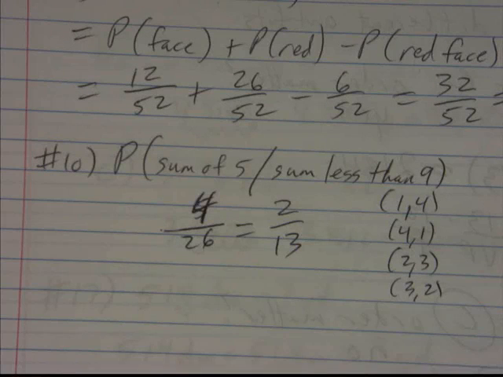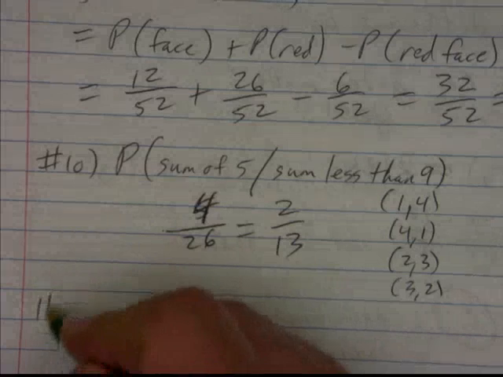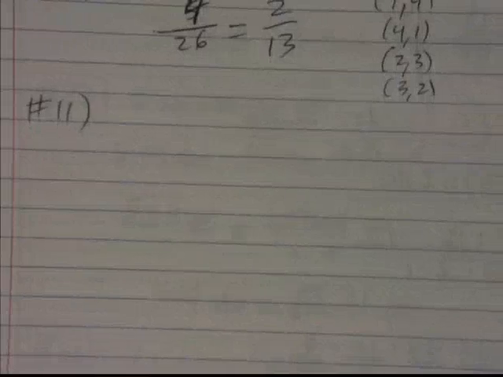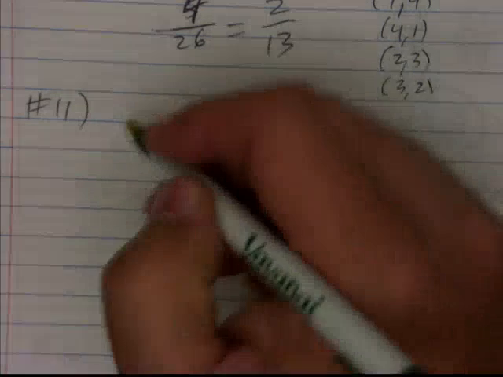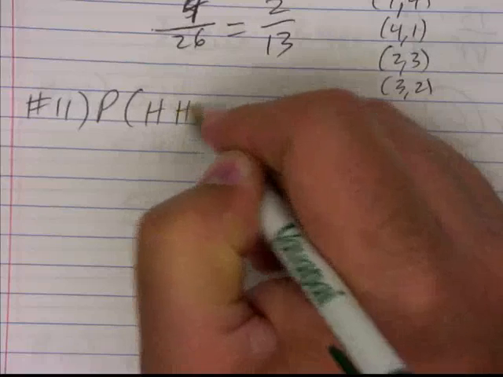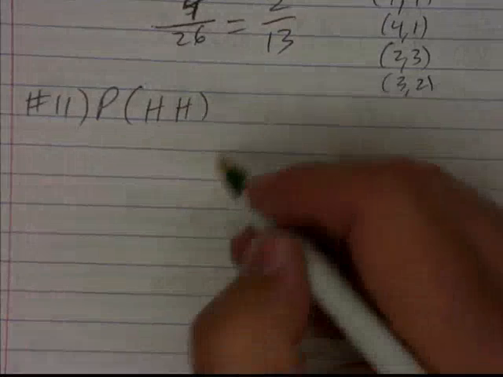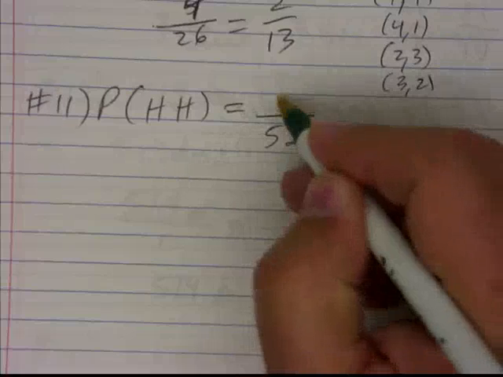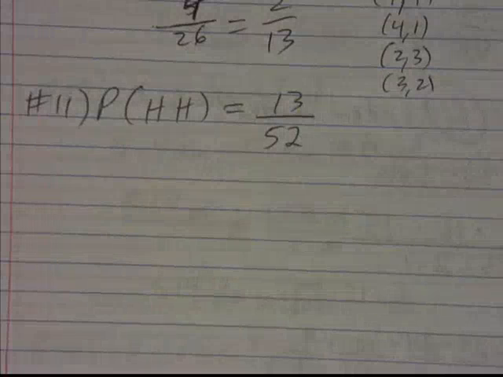Okay, number 11. Number 11 says, assume that 2 cards are drawn without replacement from a standard 52 card deck. What is the probability that 2 hearts are drawn? So probability of a heart followed by another heart. So the probability of the first heart, well, we have 52 cards in that deck, and 13 of them are hearts.